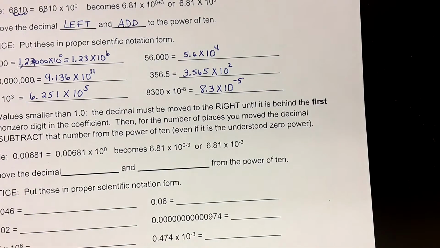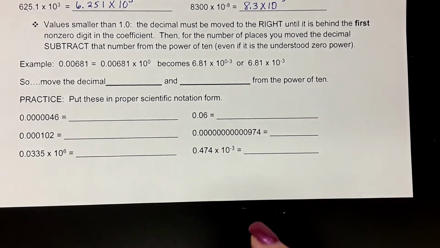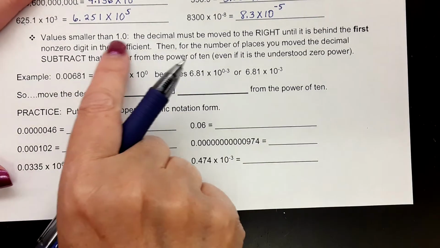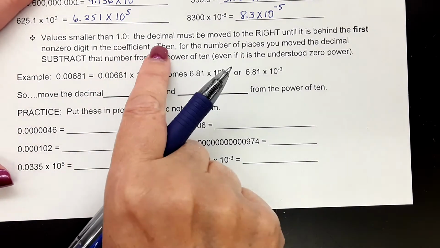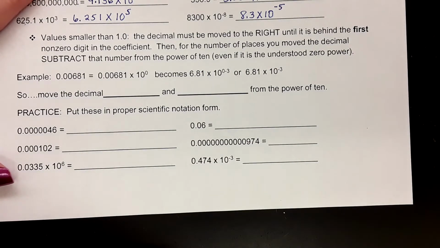Okay? So, converting very large numbers into proper scientific notation form, you would have to move the decimal left. And anytime you move the decimal left, you add to the power of 10. So left, add, they go together, okay? Now, what if the values are very tiny? What if they're decimal values? Very tiny fractions. Well, values that are smaller than 1.0, then the decimal would have to be moved to the right to get it behind the first digit.